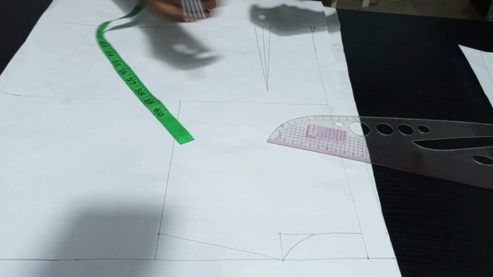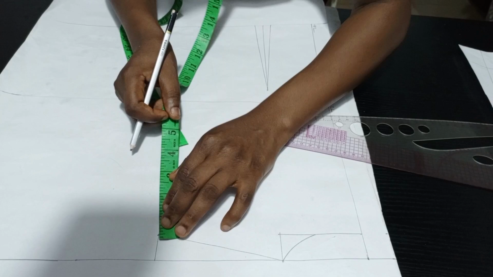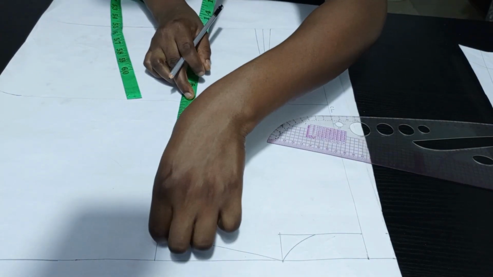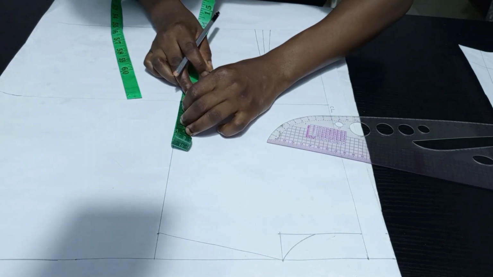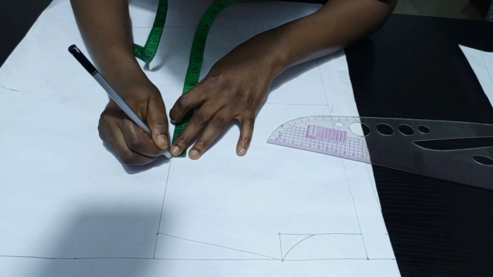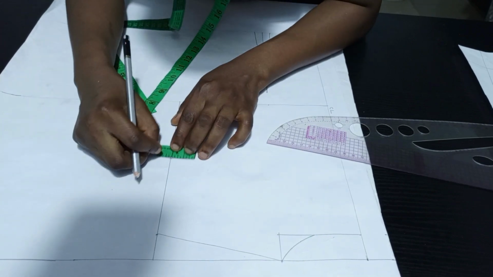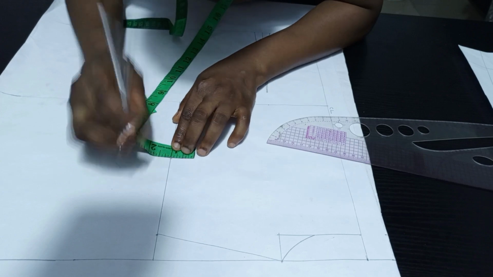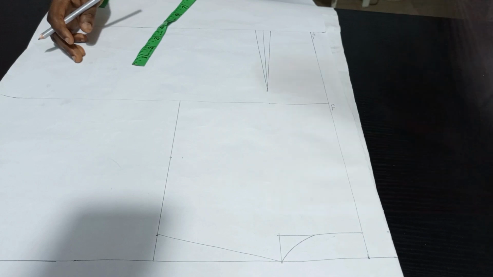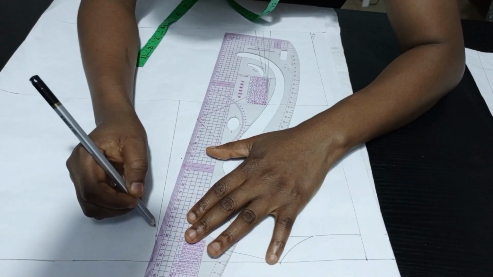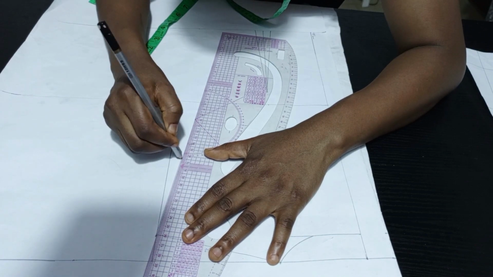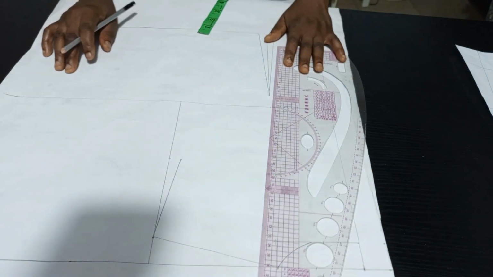This is what I'm doing right here. I'll try to get the midpoint, divided by 2. So I'll go in by 0.5 inches. So what I'll do is to connect from my shoulder slant to the 0.5 inches that I measured inside. Look at it, this is our armhole.